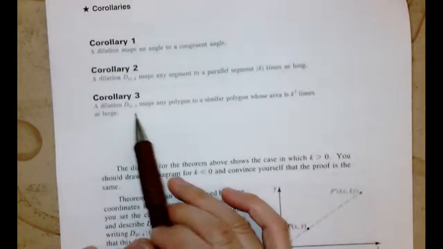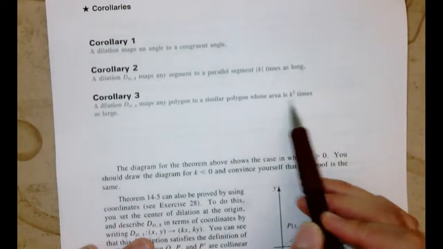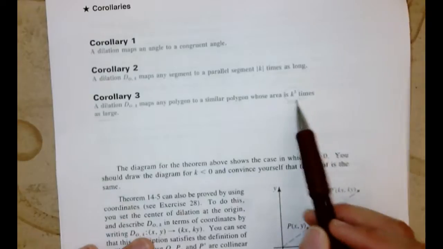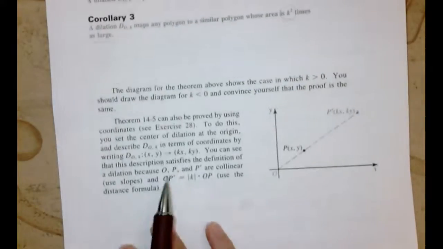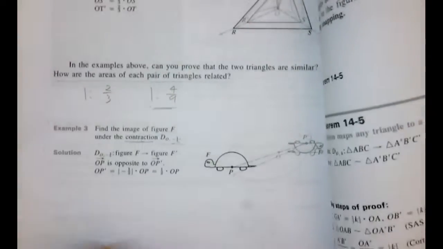And dilation D_O,k maps any polygon to a similar polygon whose area is k squared times as large. So the area is the square of that. A diagram for the theorem above shows the case in which k is greater than 0. You should draw the diagram for k smaller than 0 and convince yourself the proof is the same. You should try that. As I told you, you don't have to read this proof.